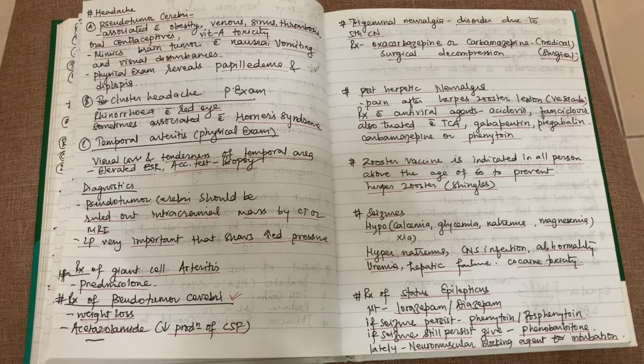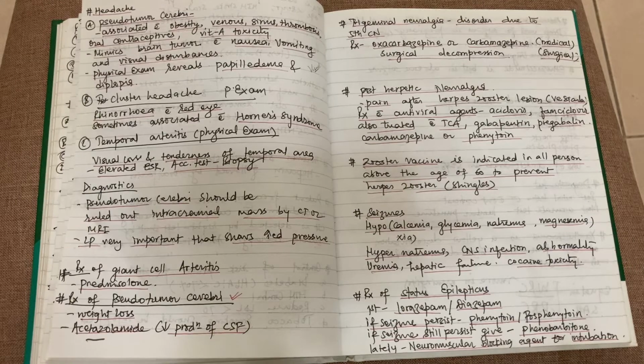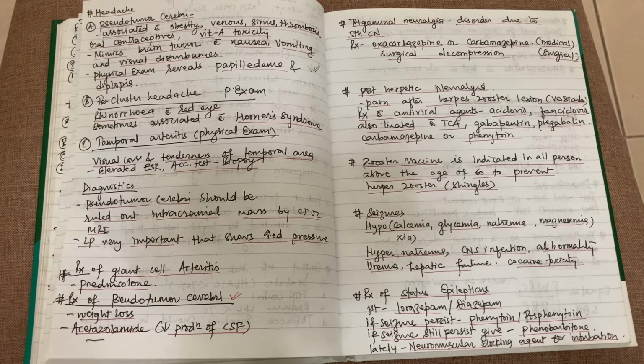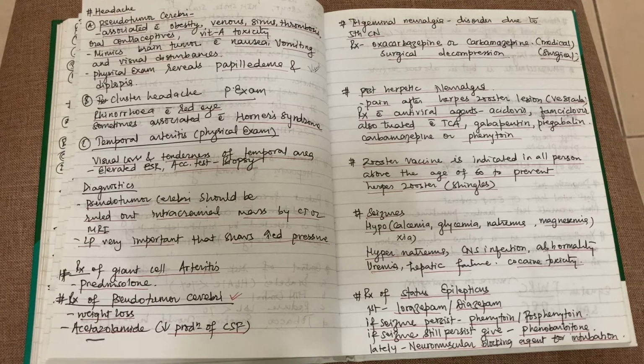Diagnosis of pseudotumor cerebri: an intracranial mass should be ruled out by CT or MRI. LP, that is lumbar puncture, is very important and shows increased pressure. Treatment of giant cell arteritis is prednisolone. Treatment of pseudotumor cerebri: weight loss, acetazolamide, which decreases production of CSF.